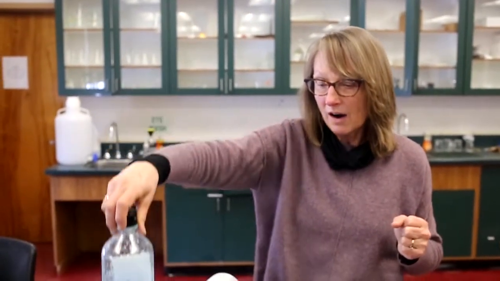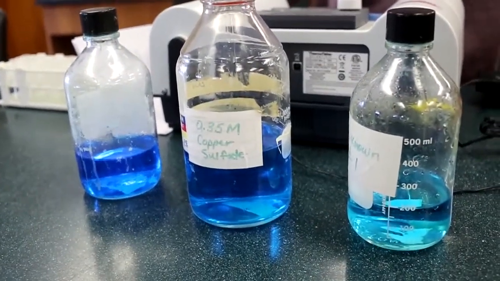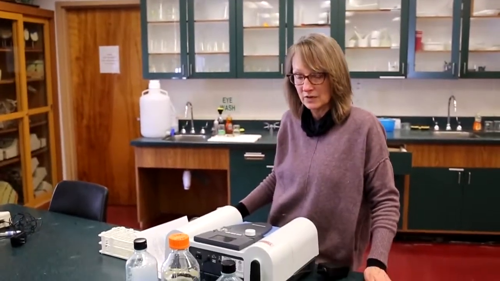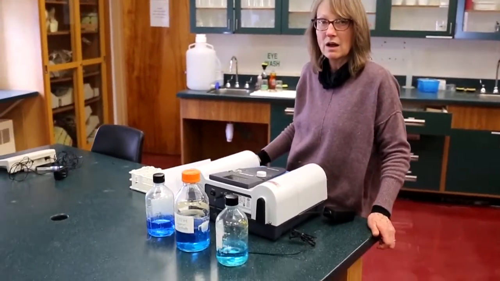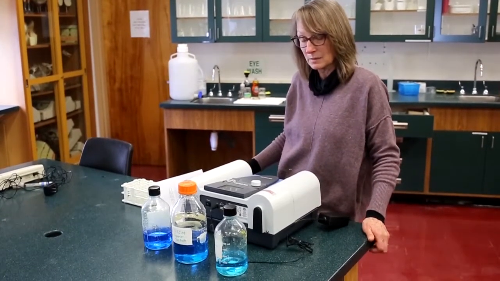But it's kind of hard to tell the difference. And in science, we do like to put numbers on things, and that's what the instrument is going to do. It's going to give us a number for the intensity of the color. And we call that the absorbance of that substance.